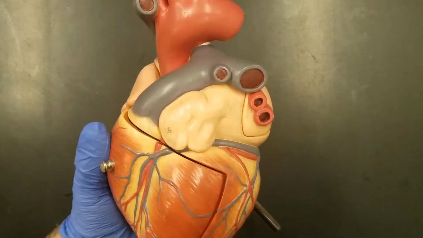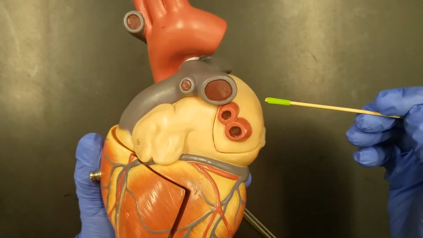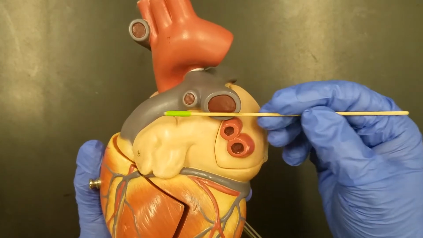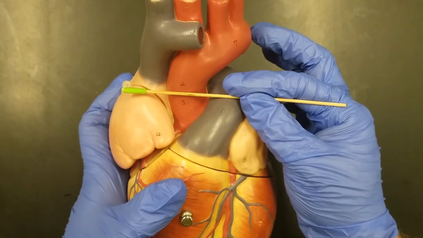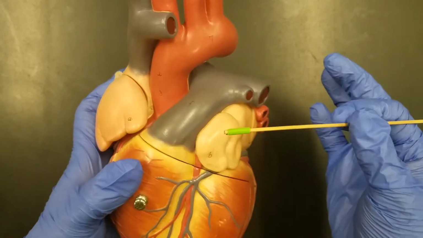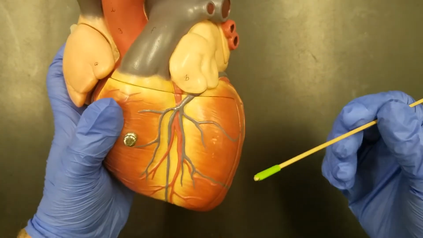Up at the top, if I turn the heart to the side, I can see how the top of the heart is relatively flat. So imagine removing all of these blood vessels. You can see the top of the heart would be nice and flat. That's referred to as the base. The base of the heart points up towards the right shoulder and is found at roughly the level of the third costal cartilage.